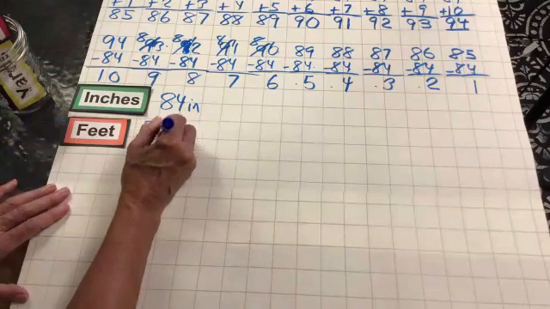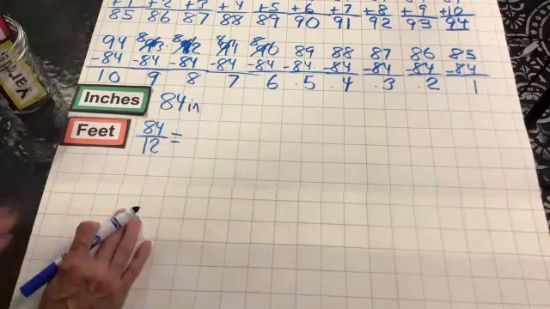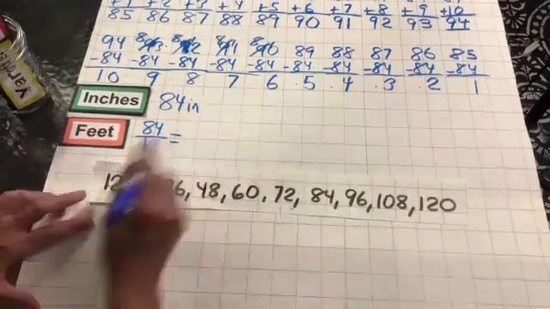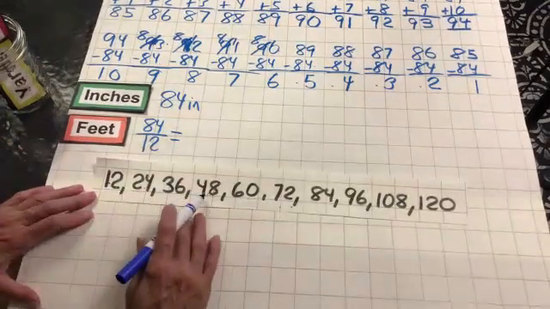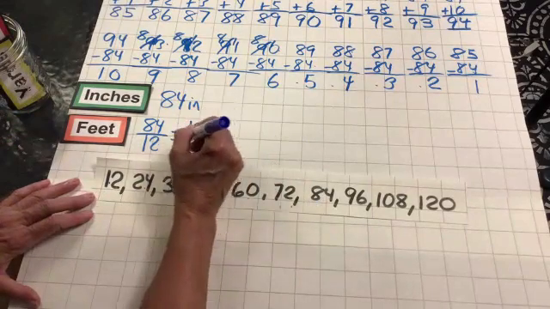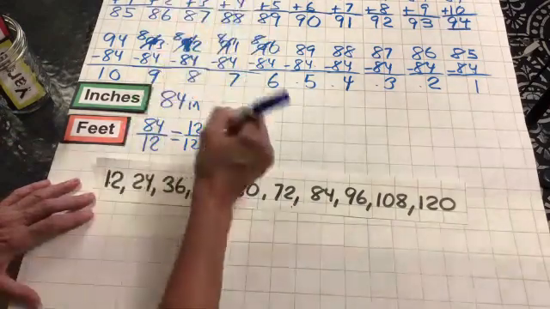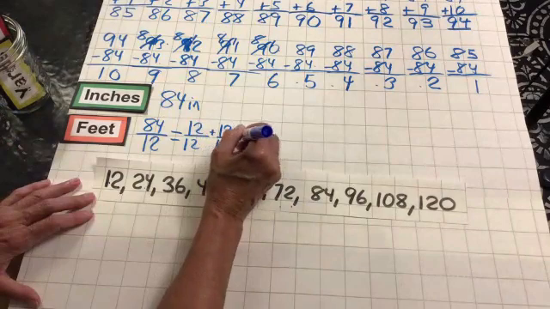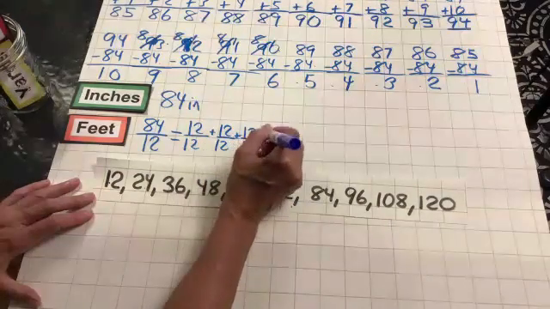So we're going to put that 84 over 12, and we're going to break it apart into sets of 12. So here's our 12s. So we can do 1, 2, 3, 4, 5, 6, 7 of them. And that makes sense because 7 times 12 equals 84. So we're going to get 7 of those.